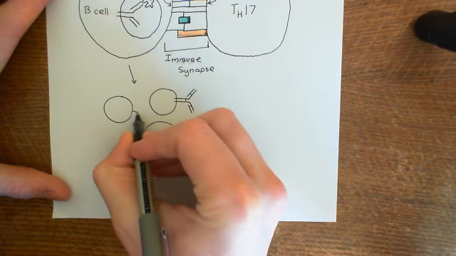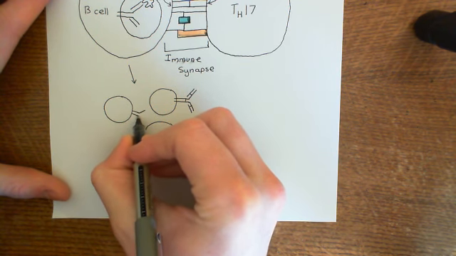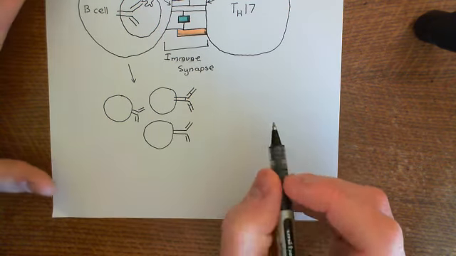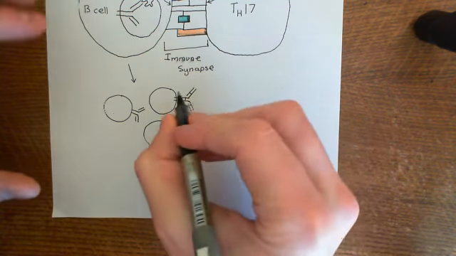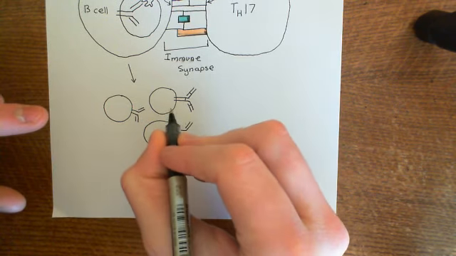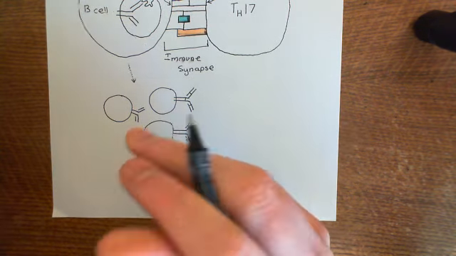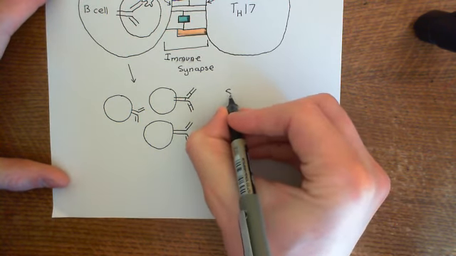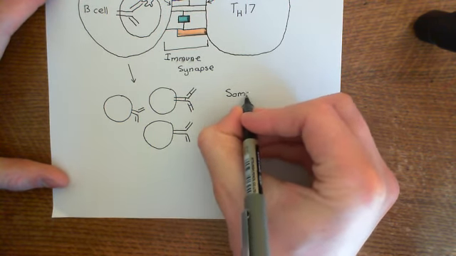So they're all going to have slightly different antigen binding portions of their B cell receptor. Now, basically, this process where all of them undergo little mutations that change the antigen binding site of their B cell receptor, this is known as somatic hypermutation.